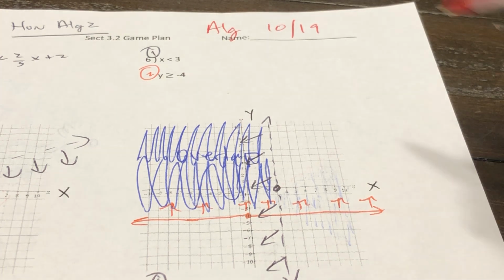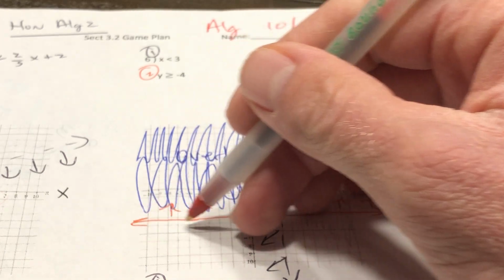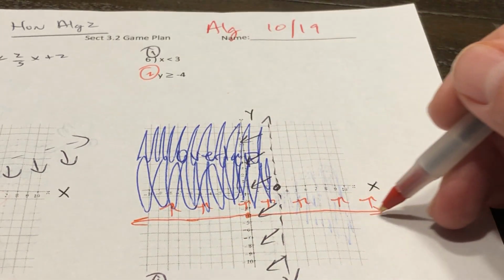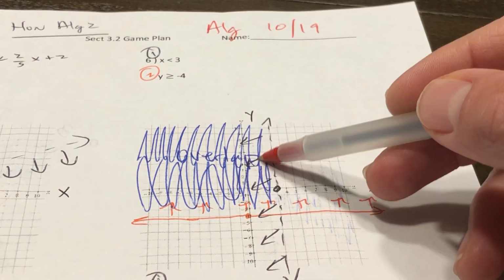Then y is greater than or equal to -4. That's 4 below sea level there. All along that line, y is -4, x is changing. And you're going to shade above, y is greater than that, and they overlap right there.